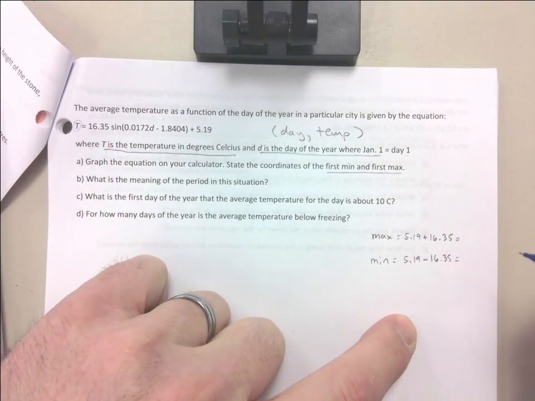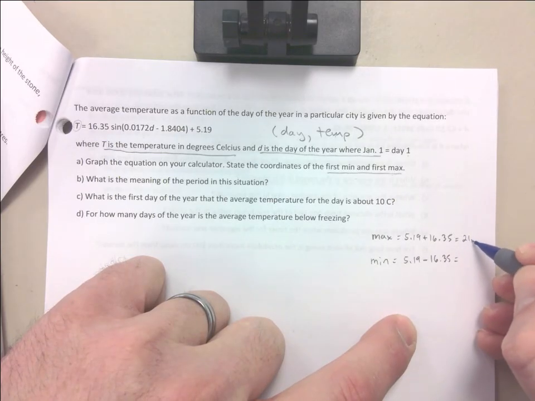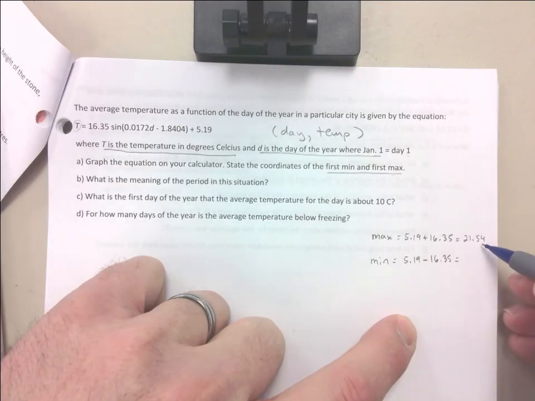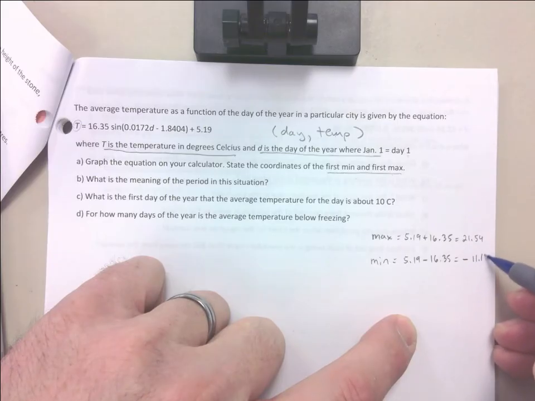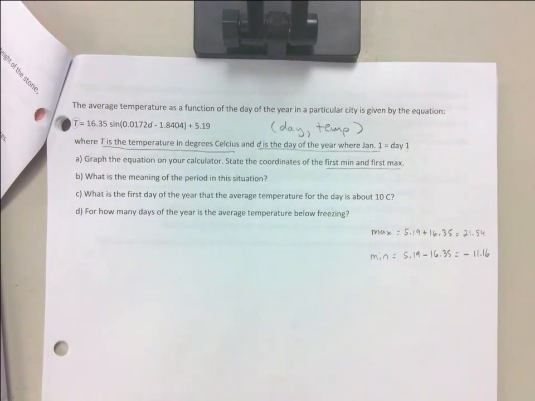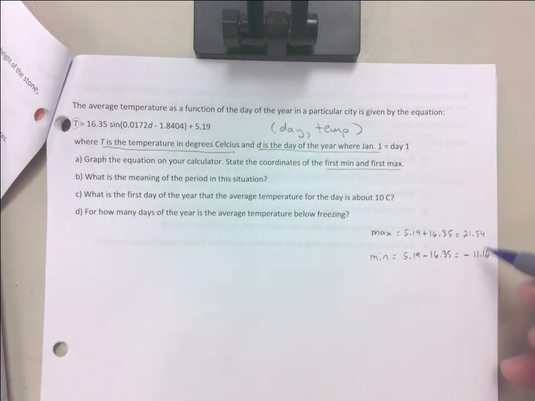If I do that, I get my max is 21.54, so that's the hottest it ever gets in the city. And the lowest is negative 11.16. So you already have a pretty good idea of the highest and the lowest.